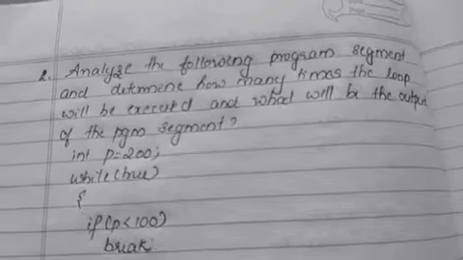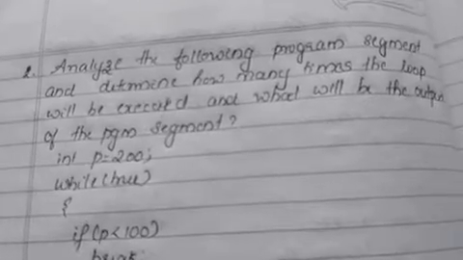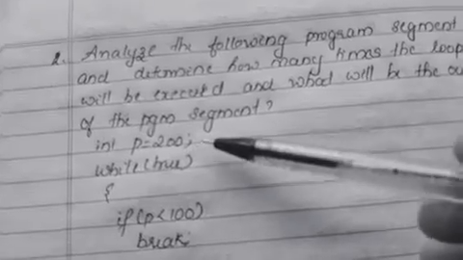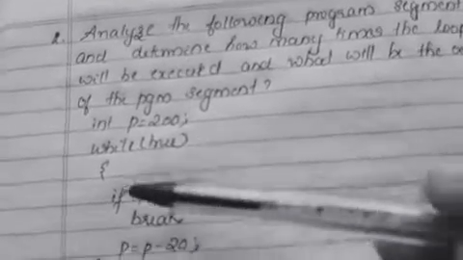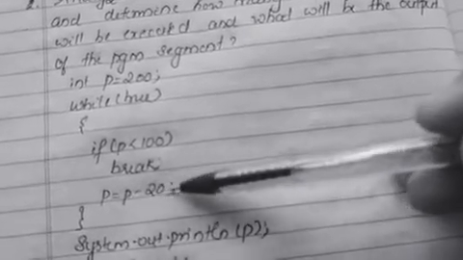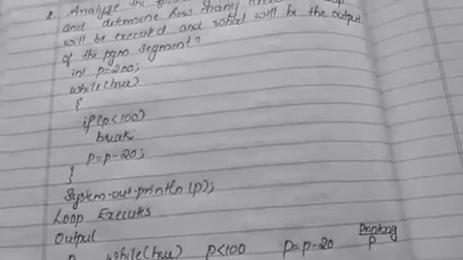Next question: analyze the following program segment and determine how many times the loop will be executed and what will be the output of the program segment. So here you can see int p equal to 100, while true, open brace, if p less than 100, break, p equal p minus 20, closing brace, System.out.println p. So we want to find out how many times this loop executes, and the output of this program. So you want to do these two things.